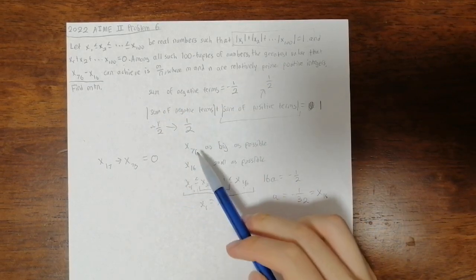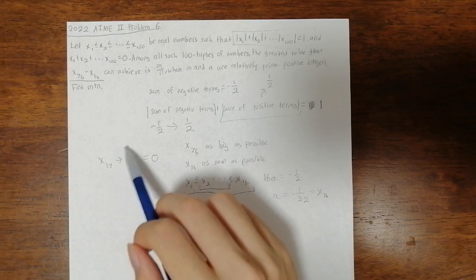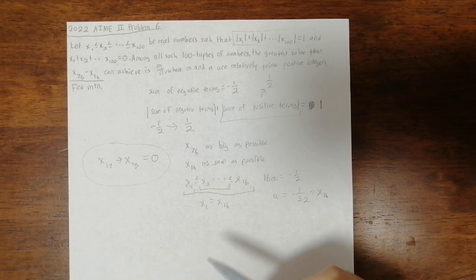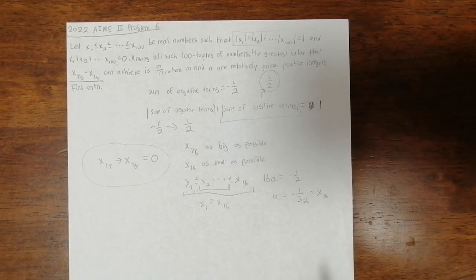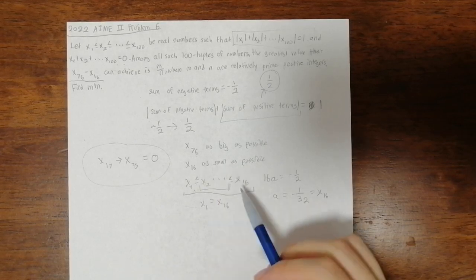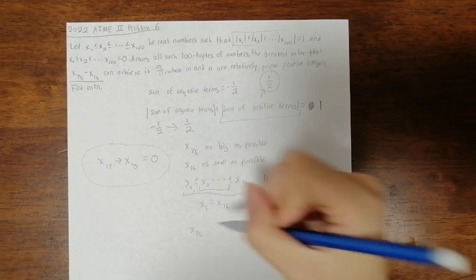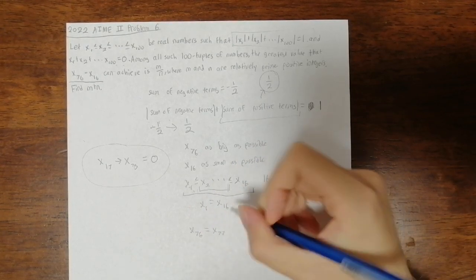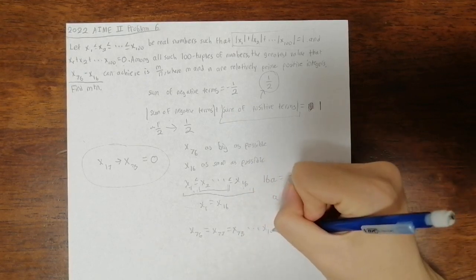Because if we want x sub 76 to be as big as possible, we basically don't want any of these other terms to take away from this positive sum, which we know is 1/2. And from a similar logic as what we did here, we can show that x sub 76 must be equal to x sub 77, which is equal to x sub 78, all the way to x sub 100.